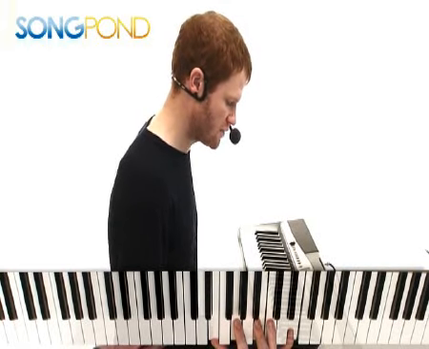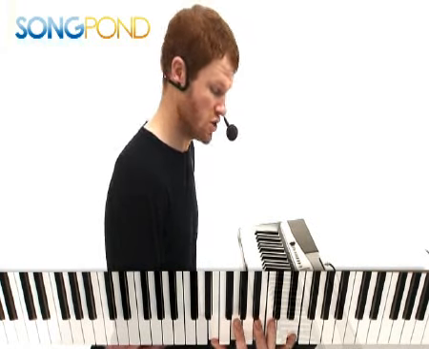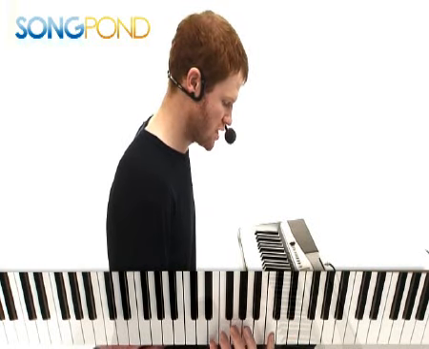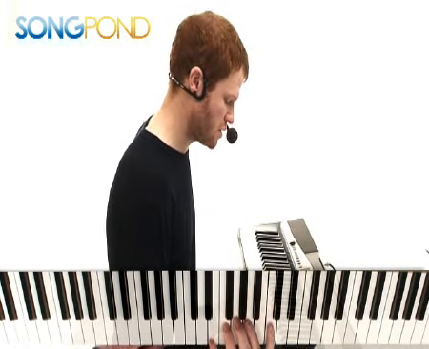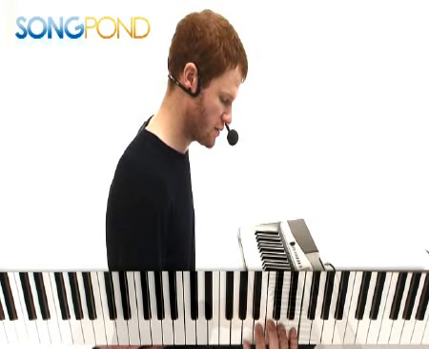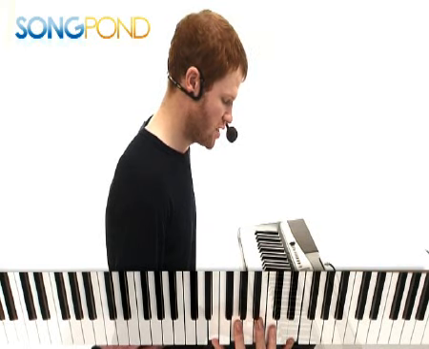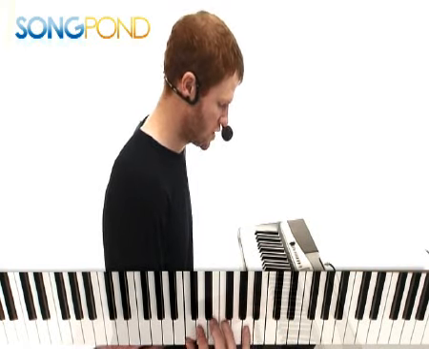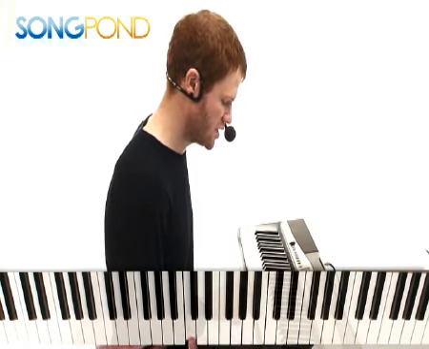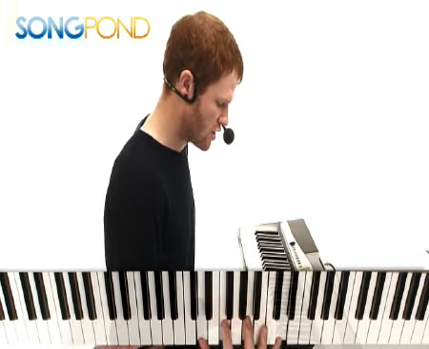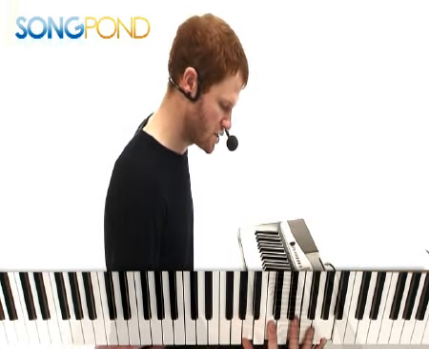The next one is our Phrygian scale. So this is the same notes from C major, but just played from E. It's another one of our minor scales to learn. This is the third mode. 1, 2, 3. It's 3 away from C. So those are our 3 minor scales.